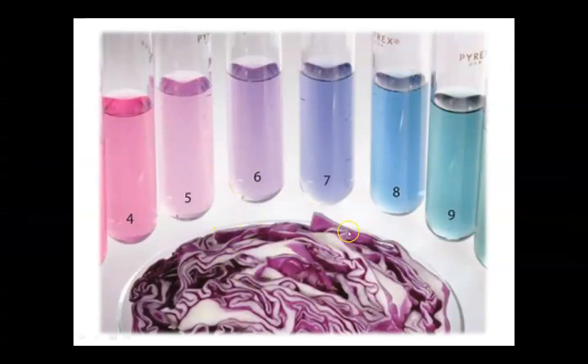Now, there are many different types of indicators out there, but a cool one you can make at home is found in red cabbage. There is a chemical inside these red cabbages called anthocyanin that changes color depending on how many hydrogen or hydroxide ions are floating around your solution. The anthocyanin turns a little more bluish-greenish if you expose it to hydroxide ions, but becomes a little more pinkish-reddish if you expose it to hydrogen ions.